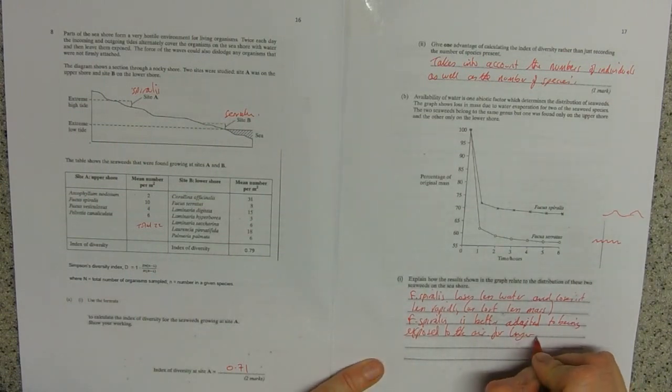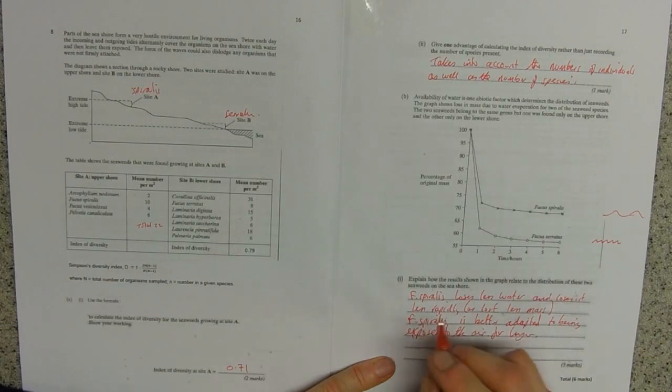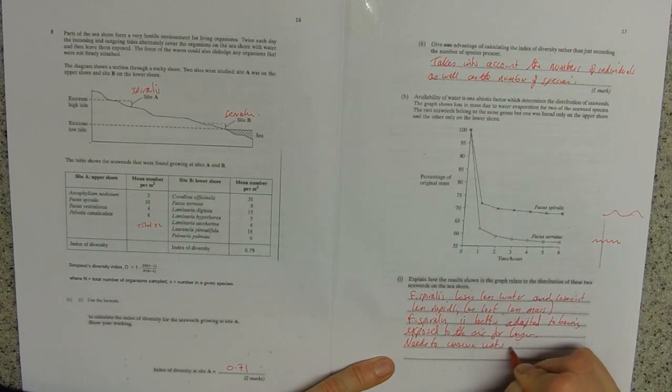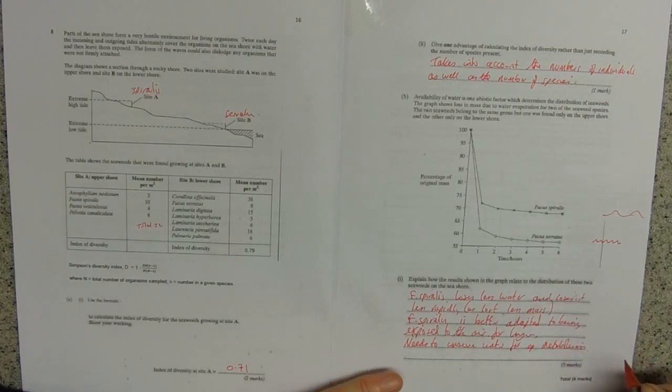So some suitable reason here. So because we need to relate it to the distribution, needs to conserve water for example, metabolism, or some other reasonable suggestion there.